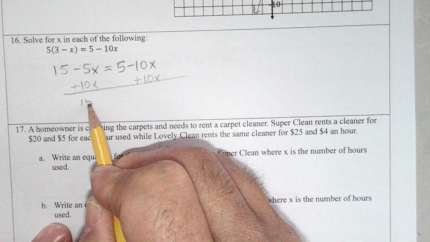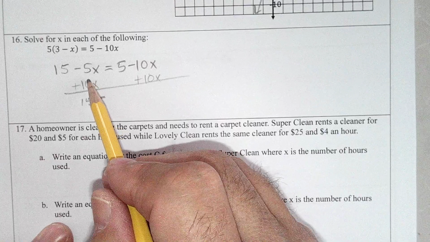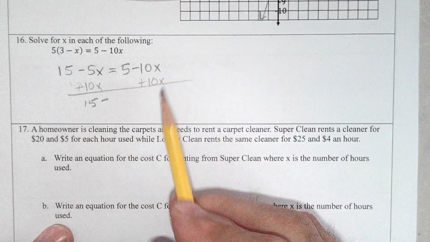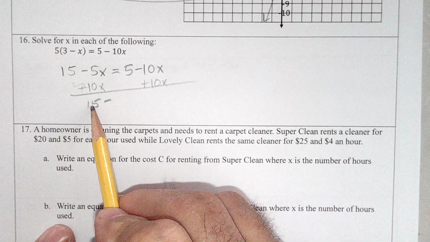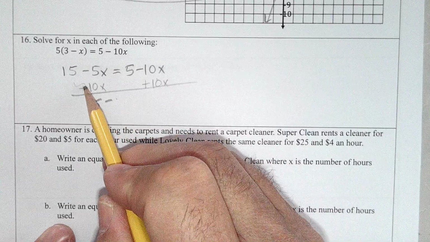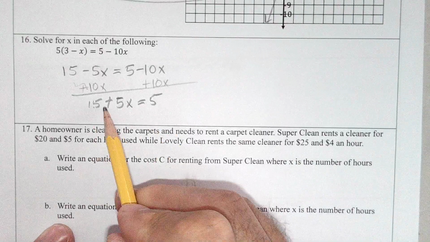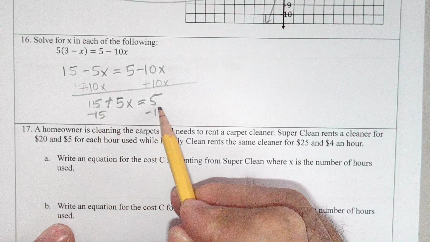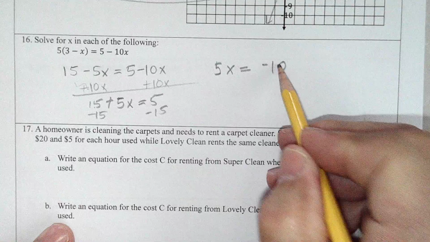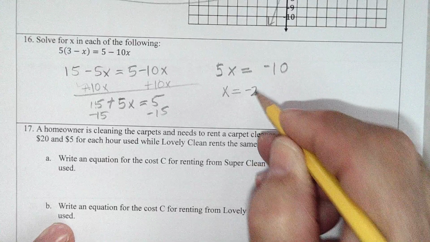So we get 15 plus 5x equals 5, because we added. Subtract 15, and we get 5x equals negative 10. And x, divide both sides by 5, x equals negative 2.